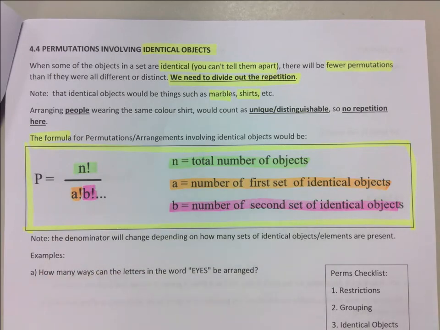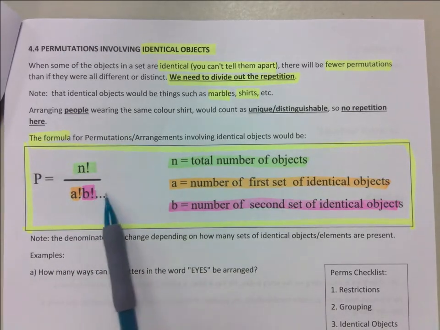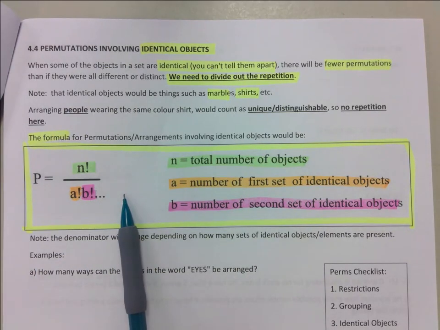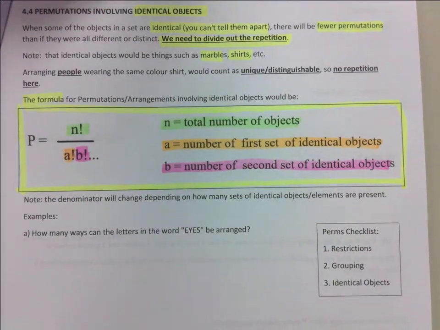Actually, one exam had a word that was probably 27 letters long, with a bunch of I's, a bunch of O's, a bunch of S's. They tested if you understood that you had to keep dividing for as many repetitions as there were. But usually I haven't seen more than 2.